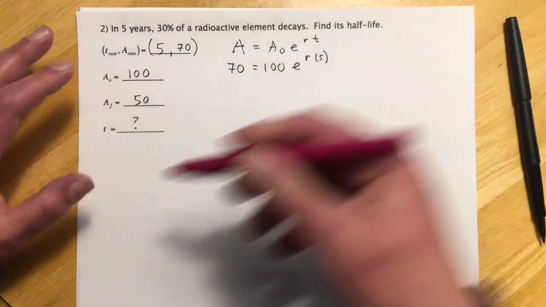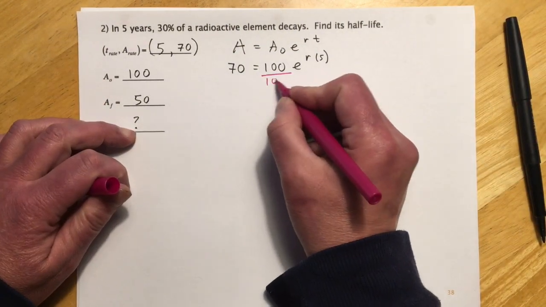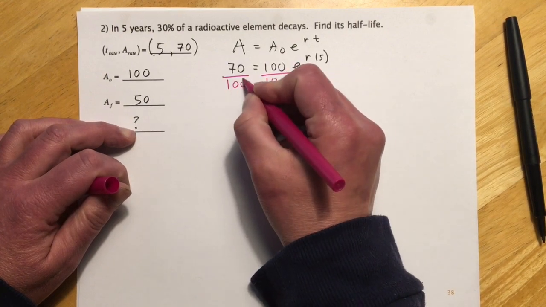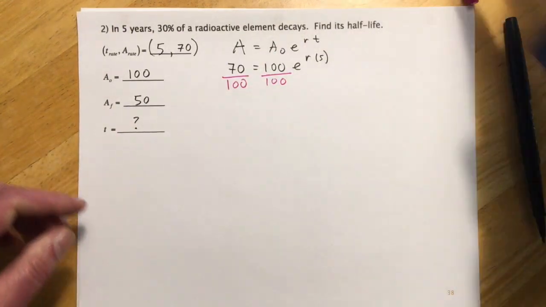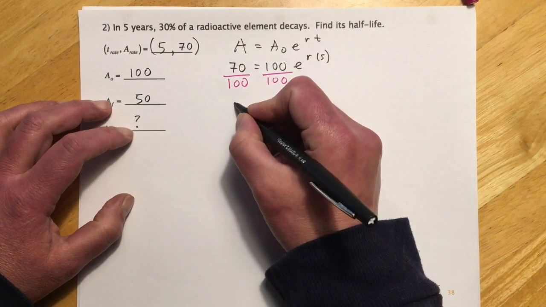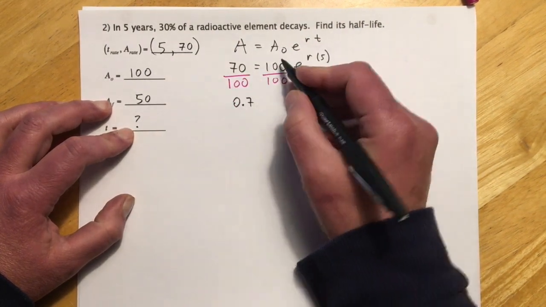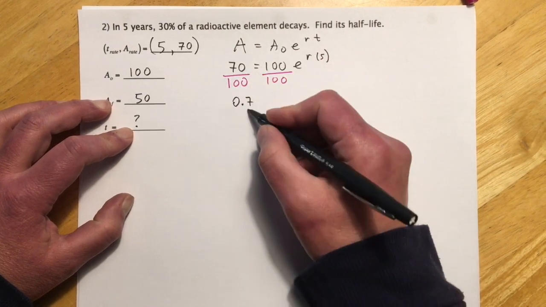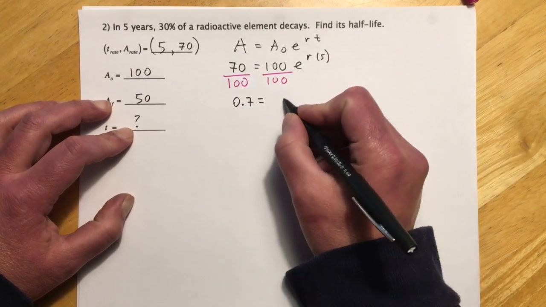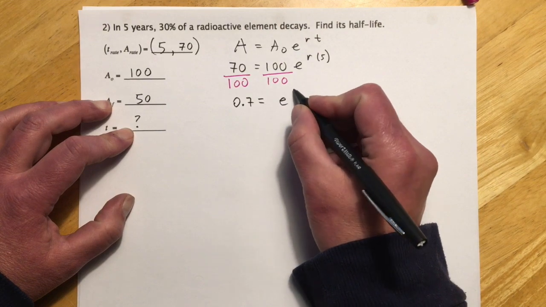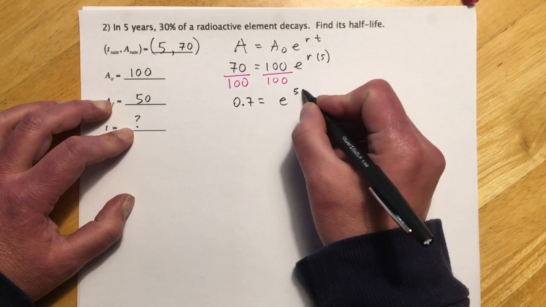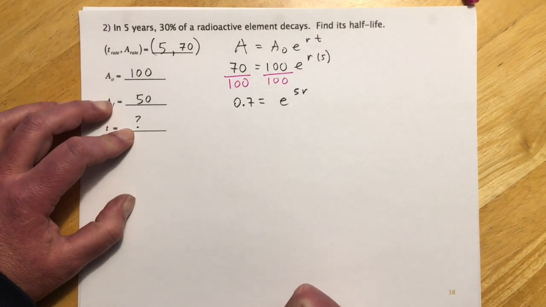Then the first thing I do is divide over this 100 right here. That makes this 0.7, and that's why I was saying it doesn't matter what numbers I pick. If I picked 1 and 0.7, I would have gotten the exact same thing. So pick something easy. Then we write this as 5r, just so it looks a little bit better.